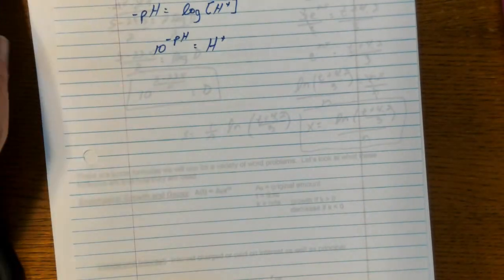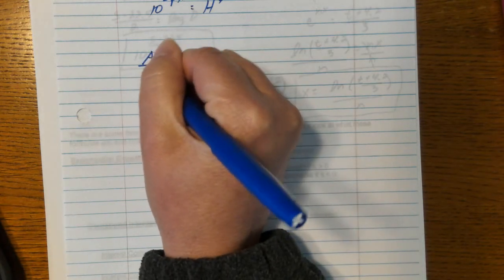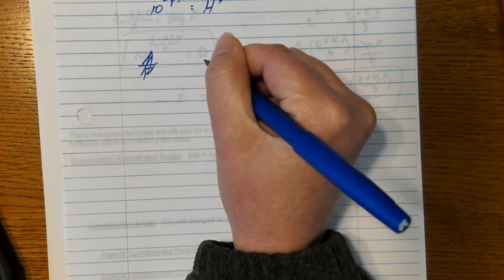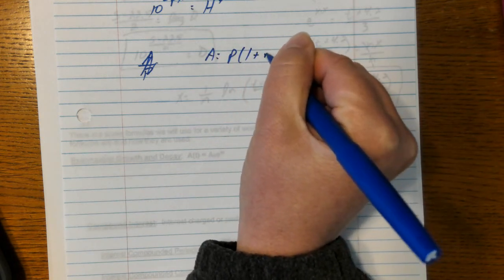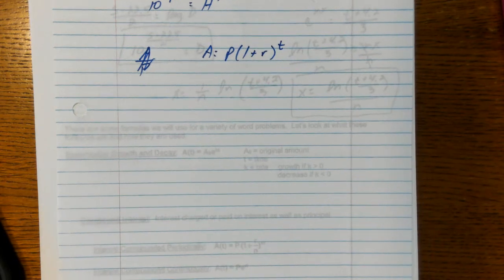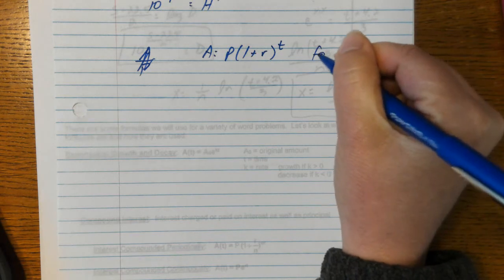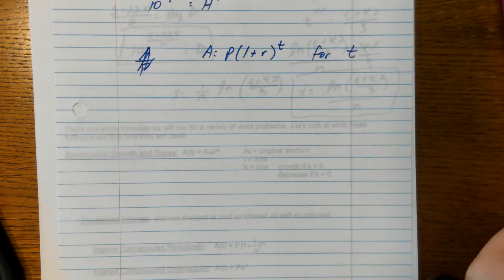The other one that's in your homework that I thought might help is A over P. Oops, I'm sorry. Not A over P. It's just A equals P times 1 plus R raised to the T. And this hopefully reminds you of the compound interest formula that I think we looked at a couple of sections ago. And they ask you to solve this one for T. In other words, they want you to get T by itself.